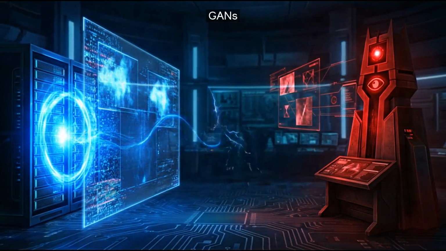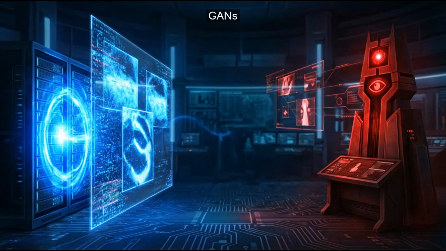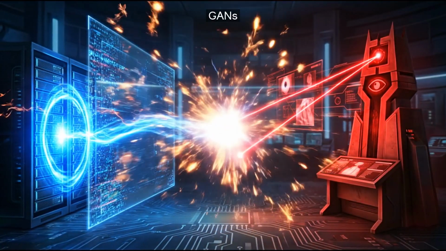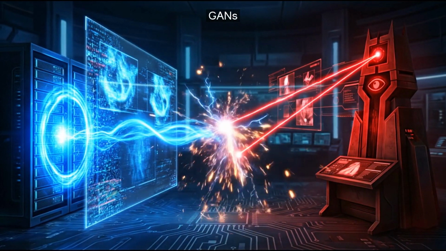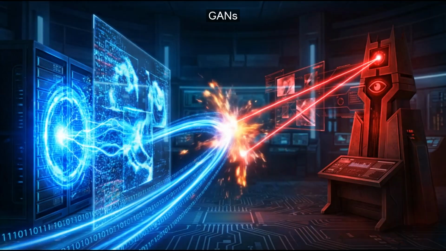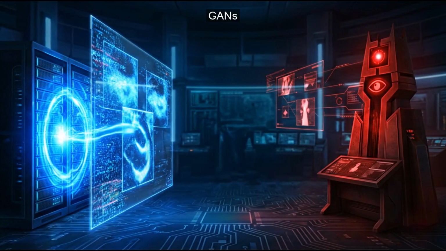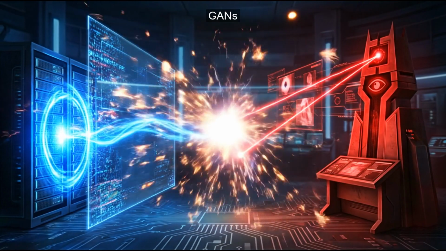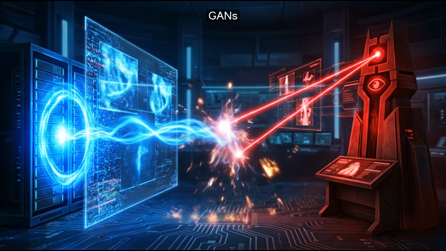StyleGAN represents the photorealism champion. It separates content from style by using a mapping network that reshapes noise into a disentangled latent code, then injects style at every layer. This enables independent control over hair, age, pose, and other attributes.